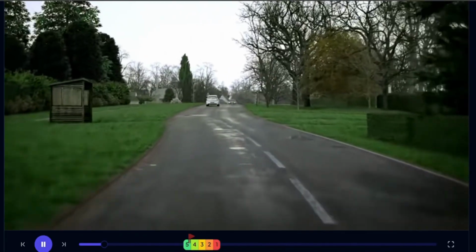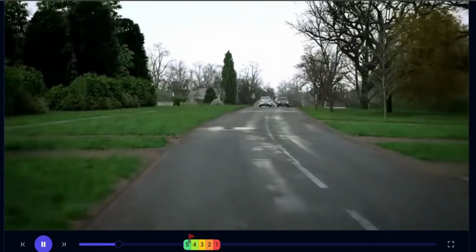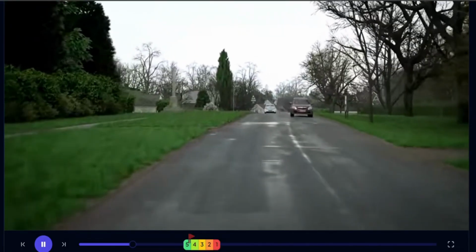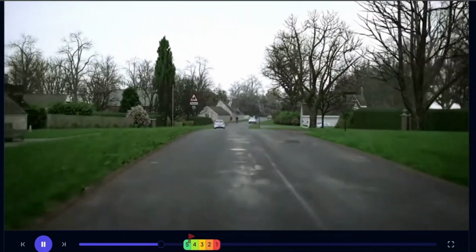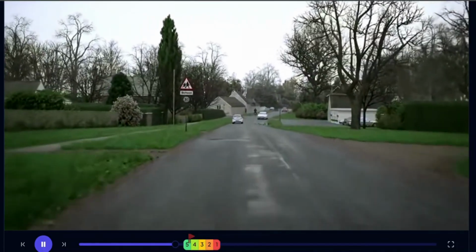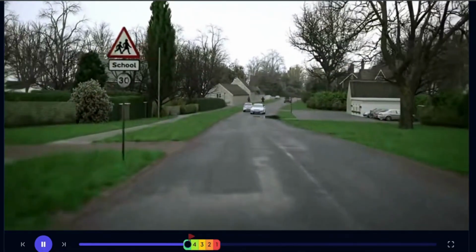As we revisit the clip, let's break down what happened. At the start, everything was calm. You were driving in your lane, and there was an oncoming car in the opposite lane. When you noticed the rainwater on the road, the first car began to swerve into your lane to avoid it.